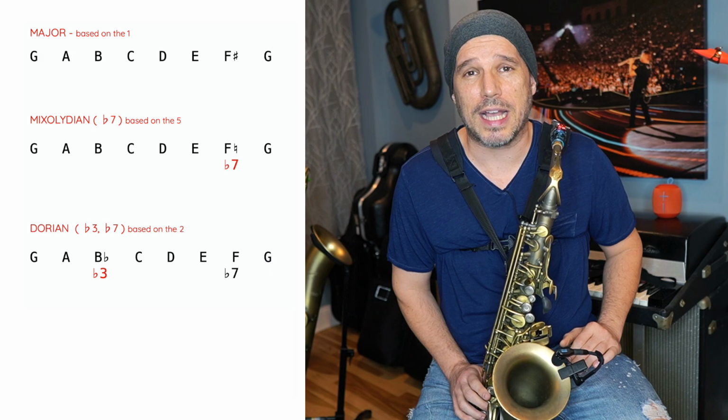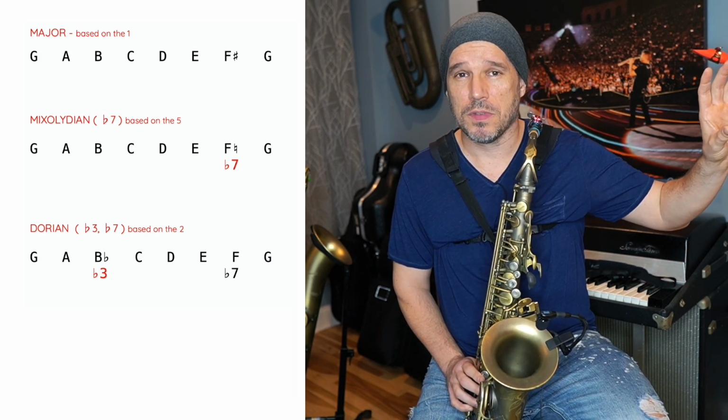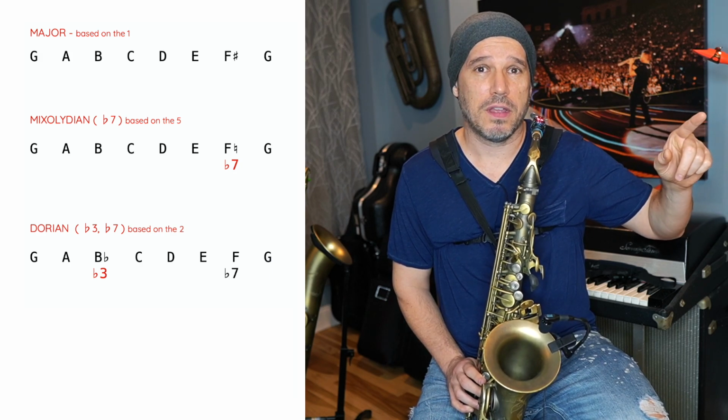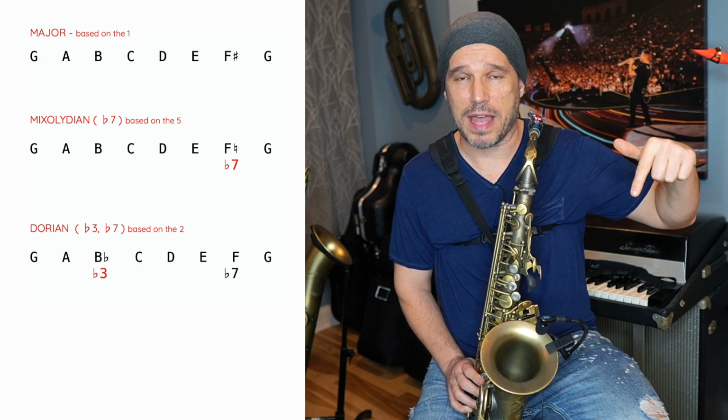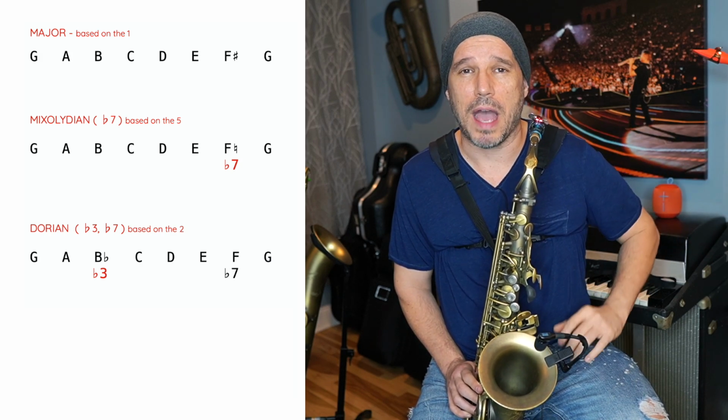So the way I'm organizing these scales is I'm making one change at a time. For major, it's all regular. For mixolydian, flat 7. For Dorian, flat 7, add the flat 3. See how that's all working? It's really easy to keep track of them that way.